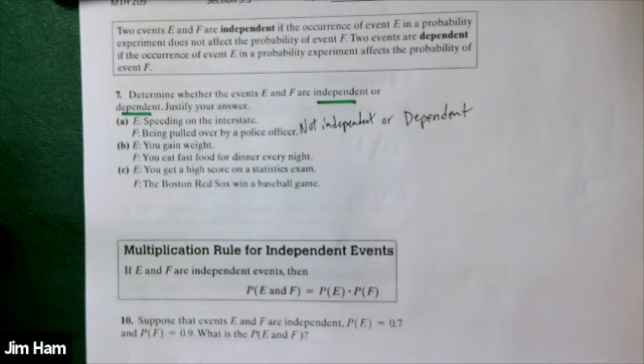So if you knew someone went out to eat every night at a fast food restaurant, and then you have this other person who prepares their own food and does not go out to eat every night, would the probability that they gain weight differ if you knew that they were going out to eat every night?